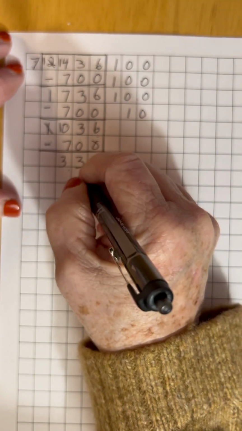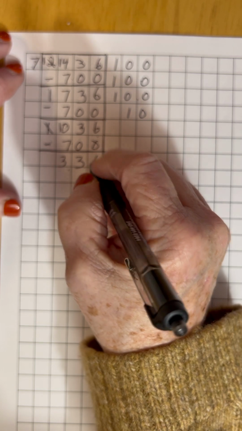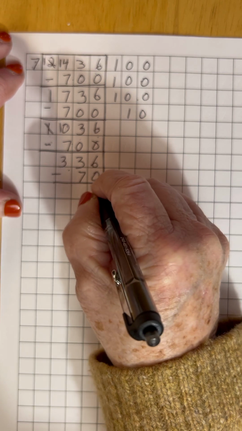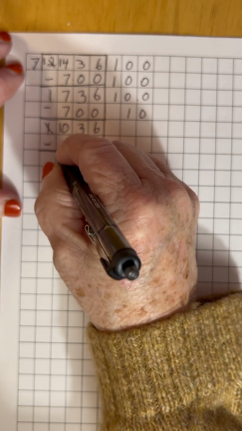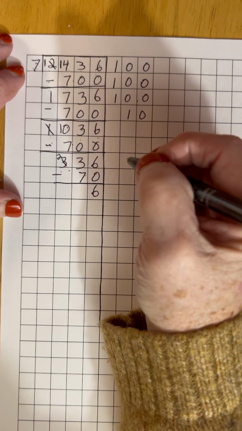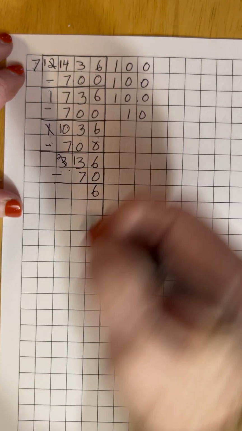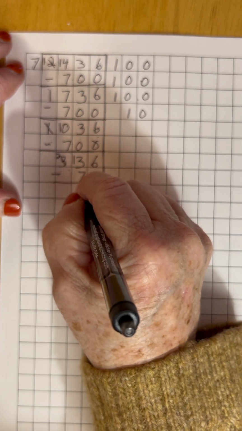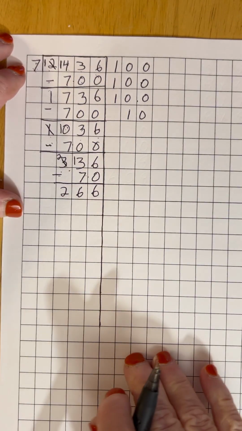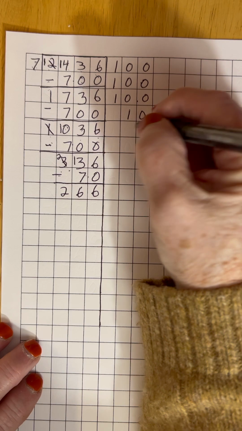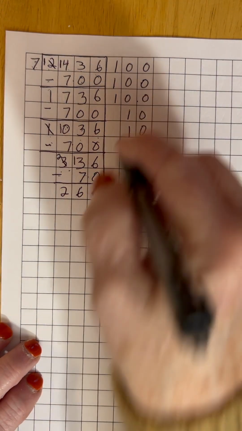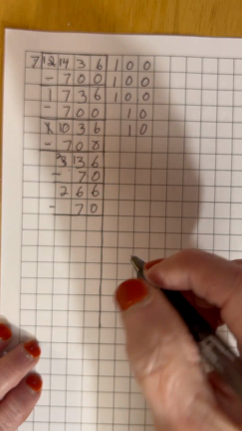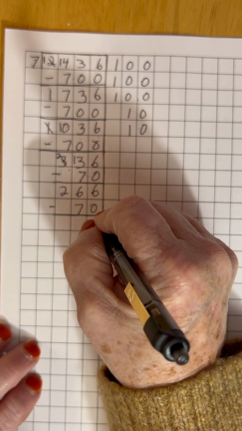10 times 7 equals 70. And I will subtract that from my total. I cannot do 3 minus 7, so I'm going to go next door, get one of those hundreds and break it into 10 tens. 13 minus 7 is 6. Bring that 2 down. Well, I can give everybody another $10 bill. 10 times 7 equals 70. I'll subtract. 6 minus 0 is 6.